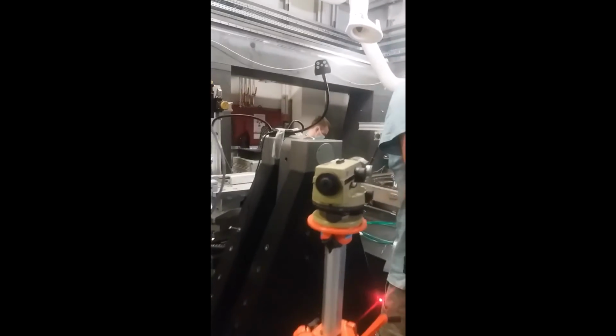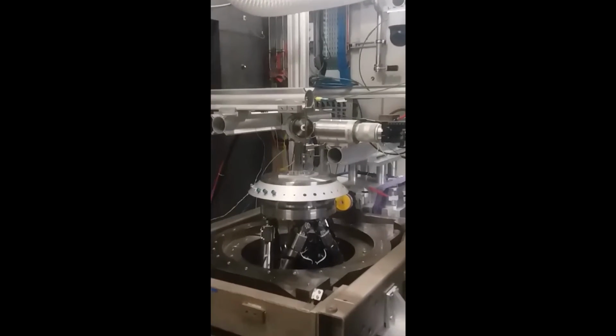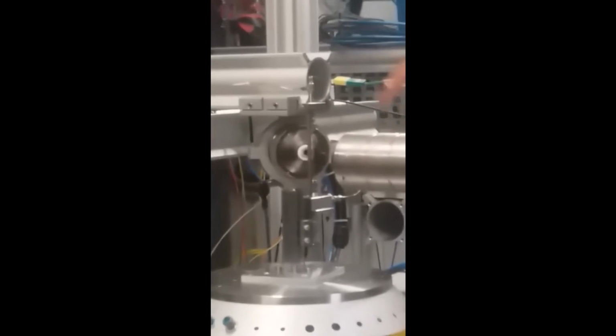And here is our experimental station. So for this experiment, there is a capillary sample. This is a catalyst which sits in the capillary. Then we heat up the capillary with those two things, which are just gas blowers.